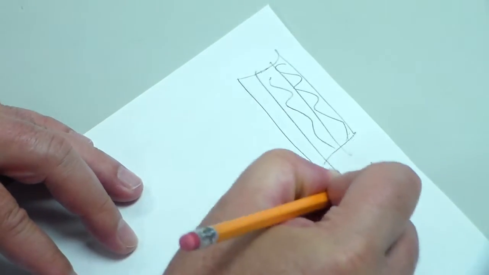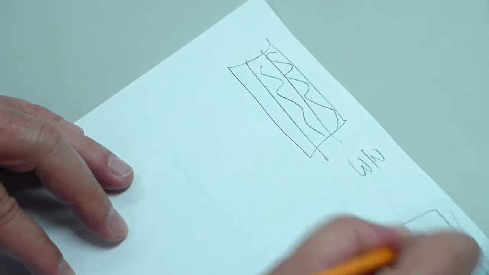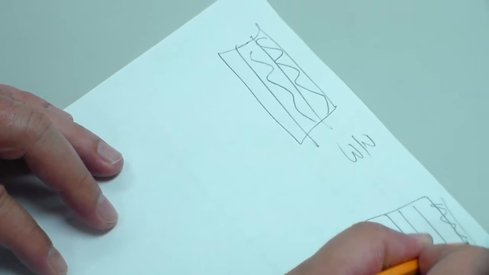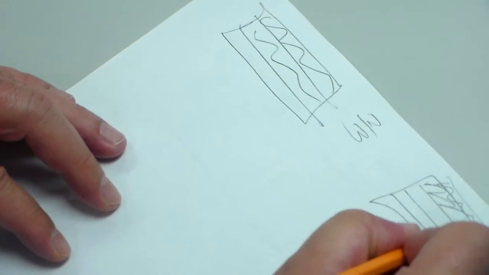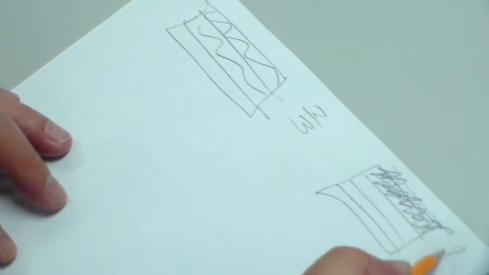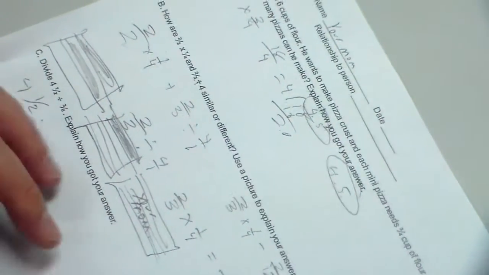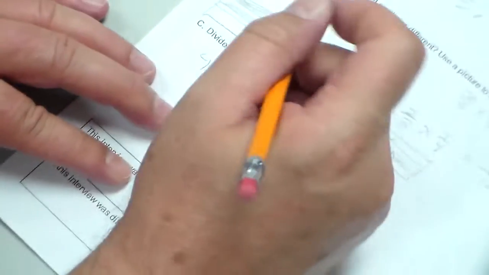To multiply those, that's 2/3. And 1/4. How is that 1/4? Because you have 1, 2, 3, 4. I'm coloring in that one. Which does that represent, the multiplication or the division? The multiplication. Okay.